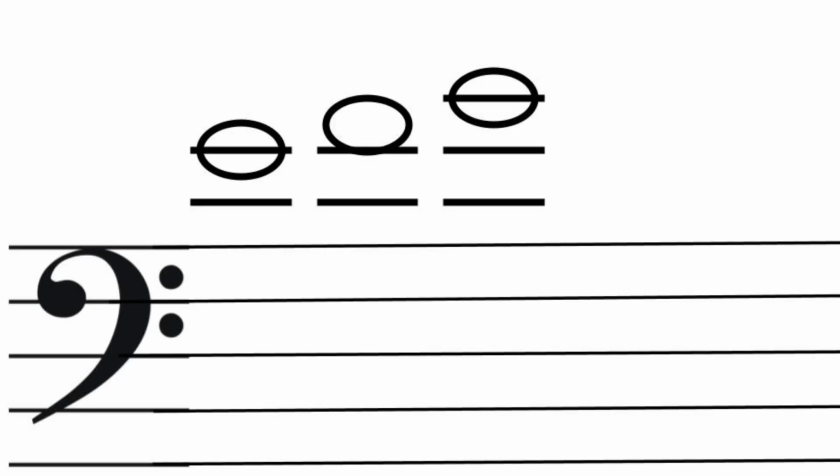Let's see what those look like in bass clef. So bass clef has still 5 lines and 4 spaces, but it marks the second line from the top. We call it line 4 because we count them from the bottom to the top. Don't ask me why. So 1, 2, 3, line 4 is the F line.